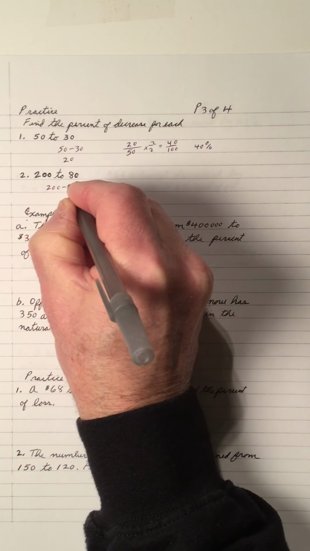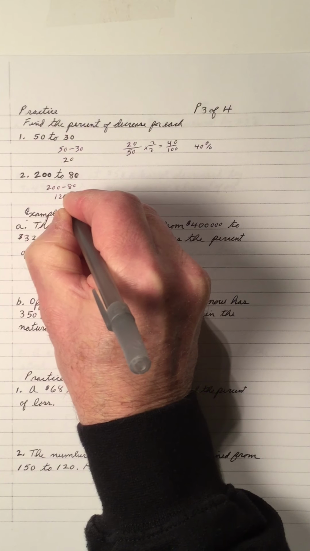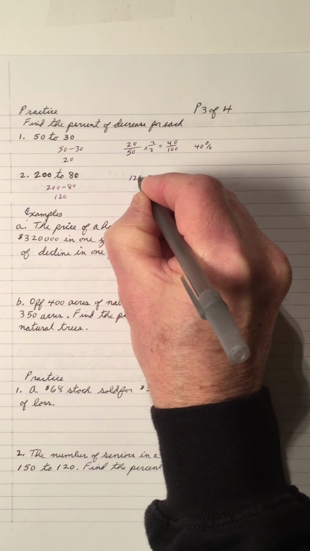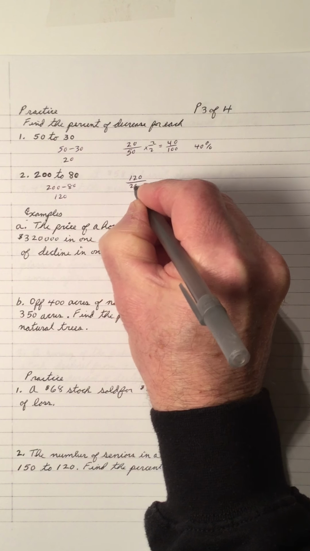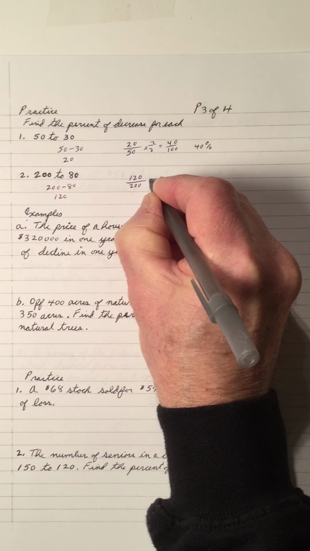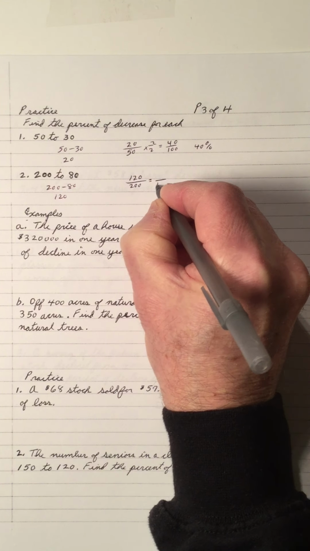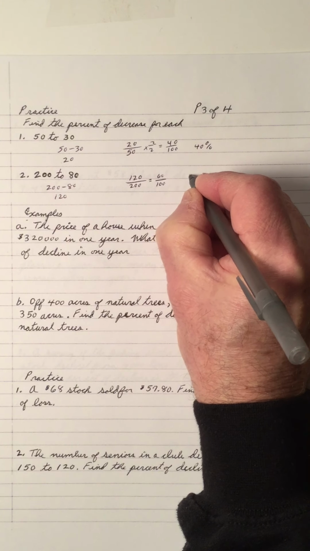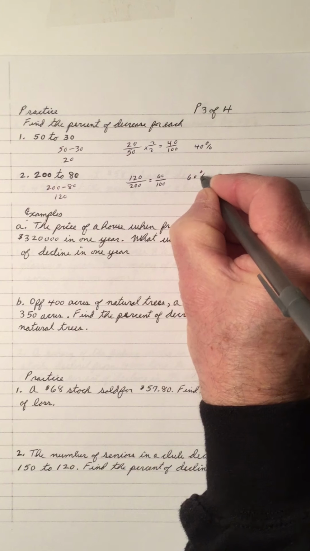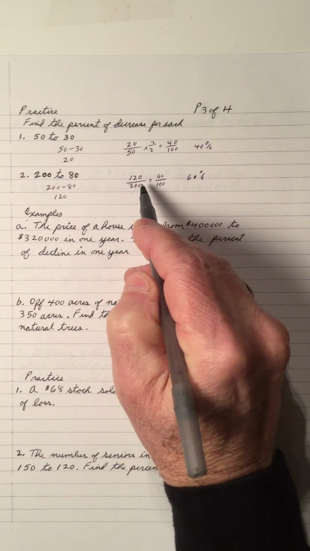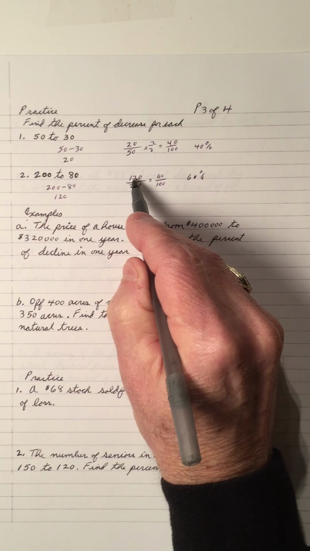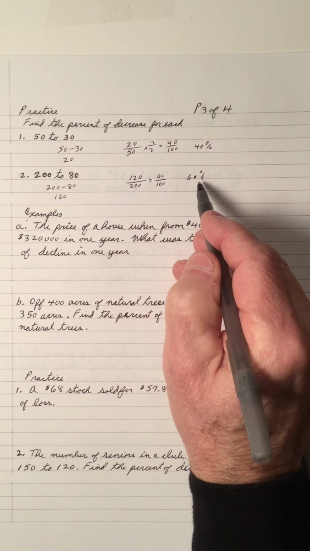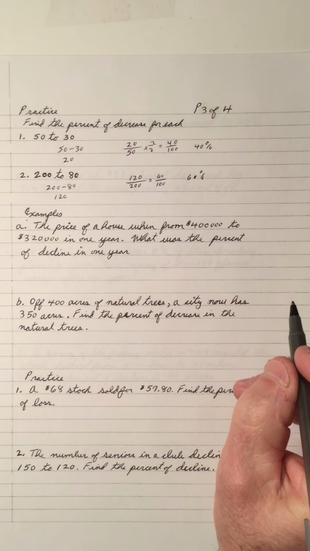200 subtract 80 is 120. So it's 120, the decrease, over 200. And if you notice, you can divide by 2 to get 100. Divide by 2 and I get 60. 60 over 100 is 60%. And you can use a calculator and divide 120 by 200, which will give you 0.6, which is 60%.